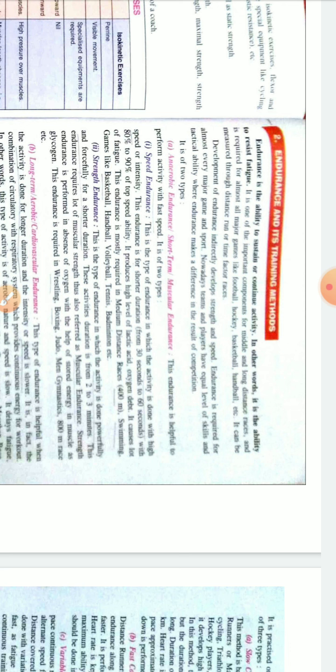We do the performance for a short period of time with a fast speed. And long term, aerobic, or we can say cardiovascular endurance. Aerobic means in the presence of oxygen.